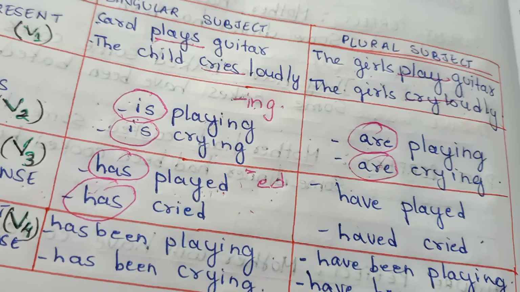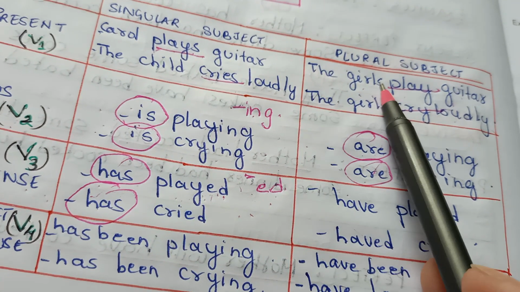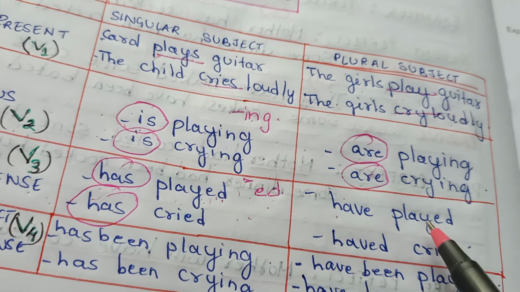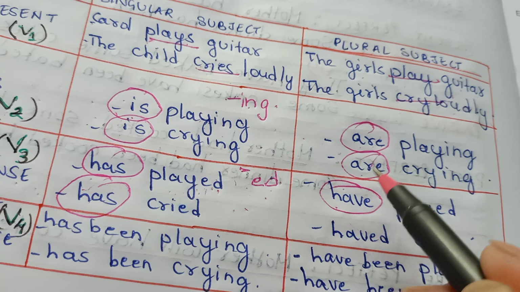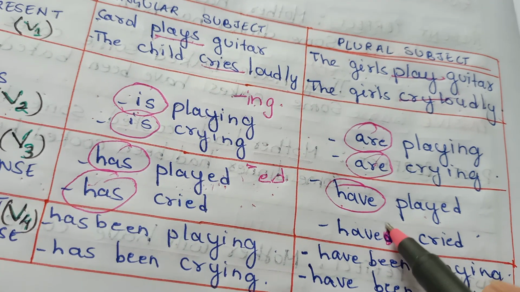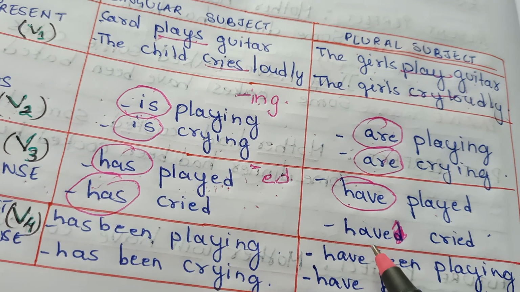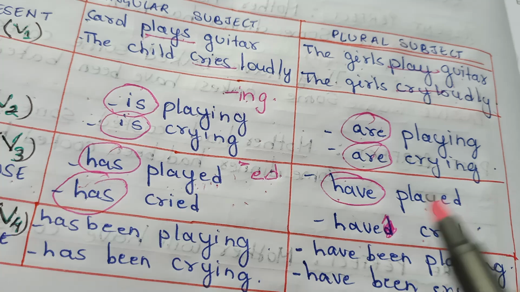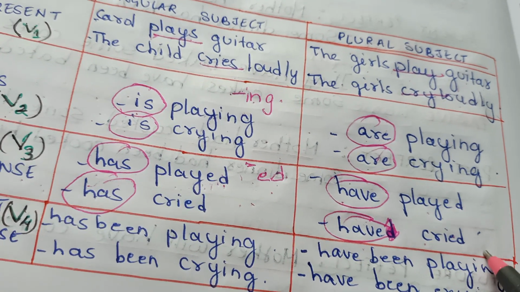Okay, same manner, plural. When a subject is plural, the girls have played guitar, so it becomes has and have. Here it is have. Okay, and here the girls have cried loudly. So again have cried loudly.